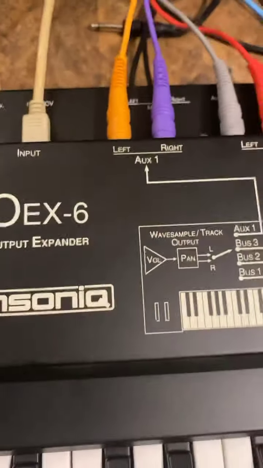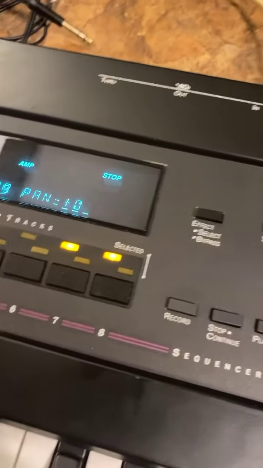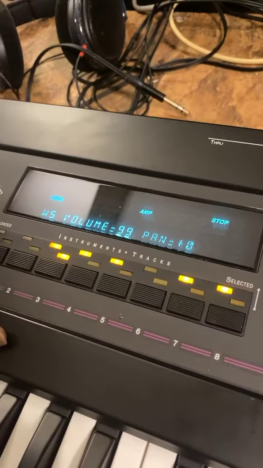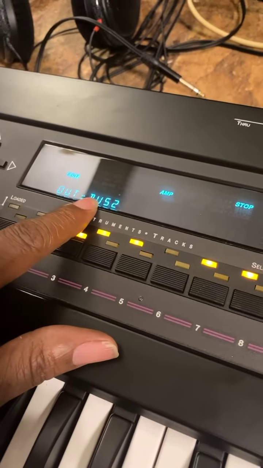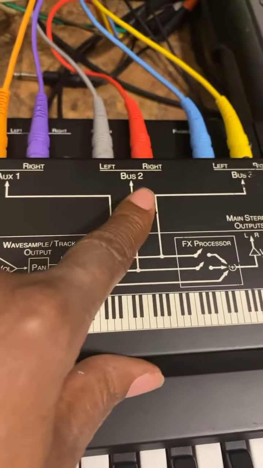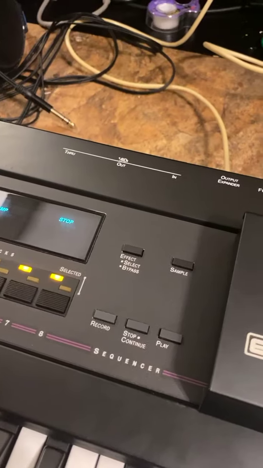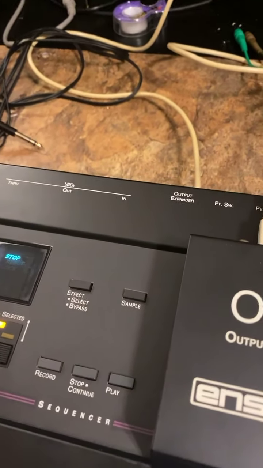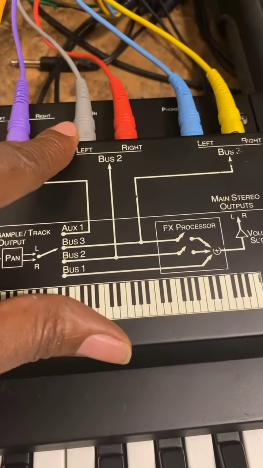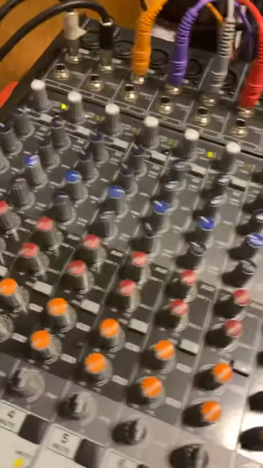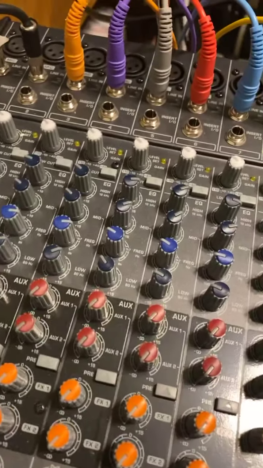All right. And how I know it's bus 2? Because I'm going to slide over, I'm going to pan over, and it's on bus 2. Bus 2. Same color code, right? So we want it to be, I think I had it to the left. So we want it to come out on the gray, on the mixer, on my mixer, which it is, right?